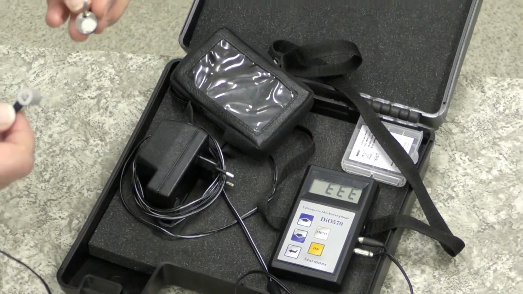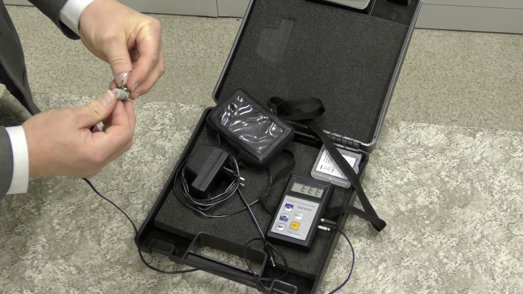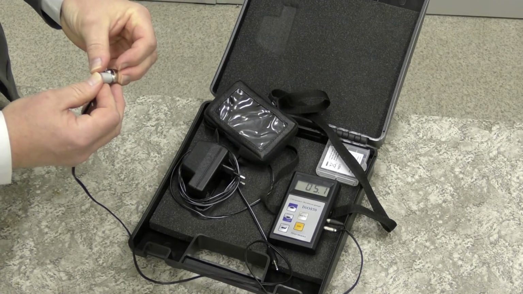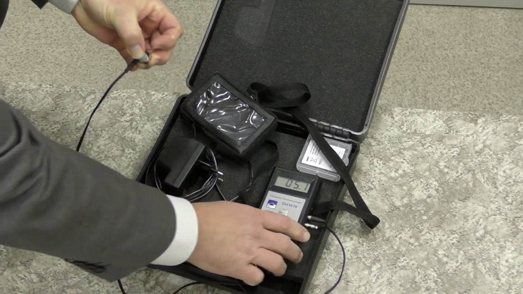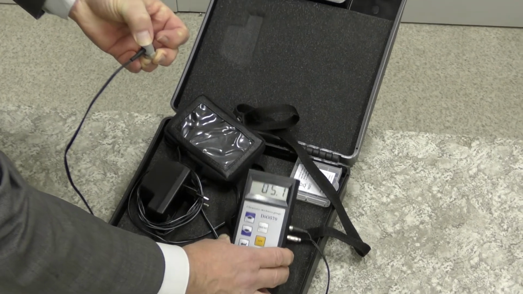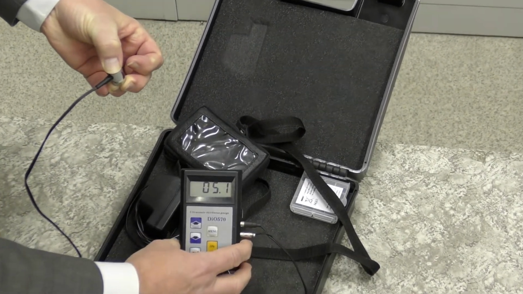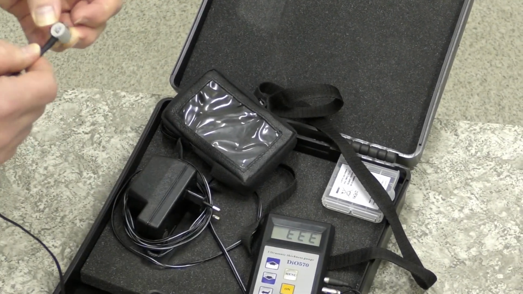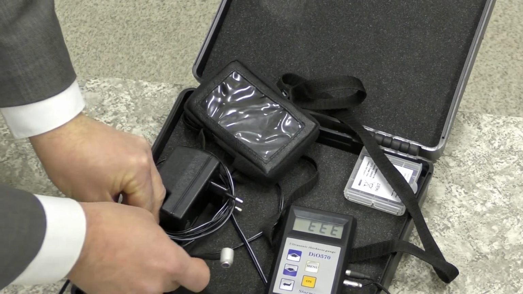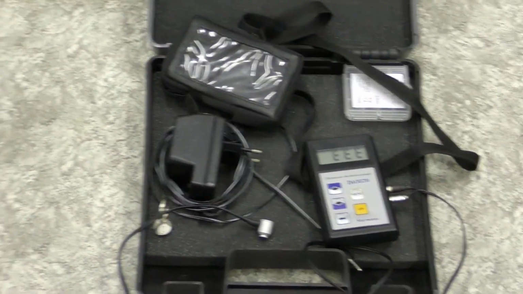Important is this sample of thickness of 5 millimeters. Now we should go to the menu and set exactly 5 millimeters of thickness. This is calibration for steel. Now we can measure some experiment.